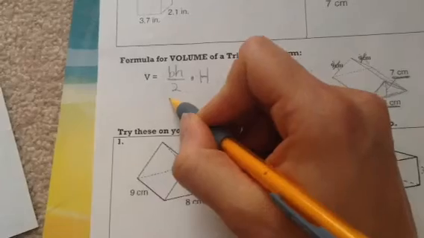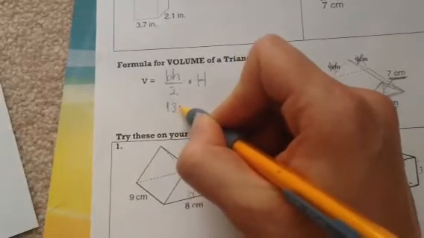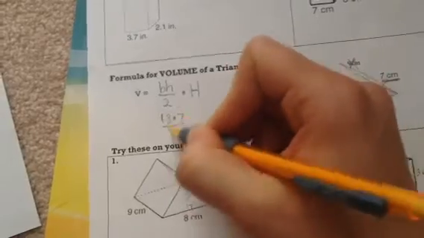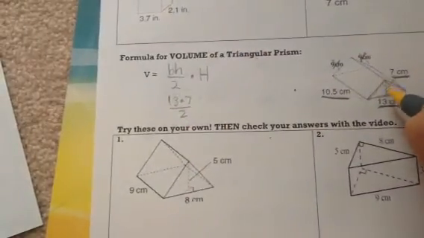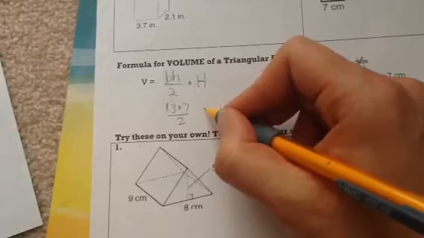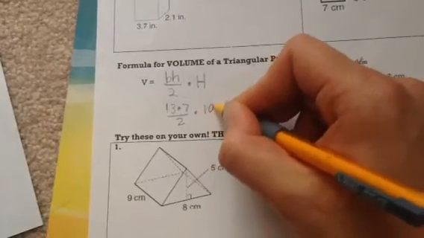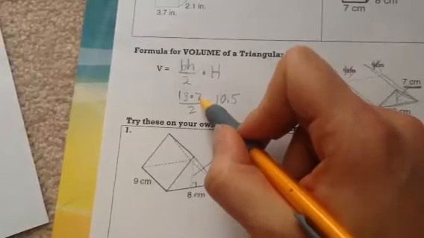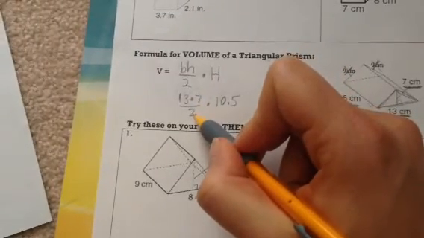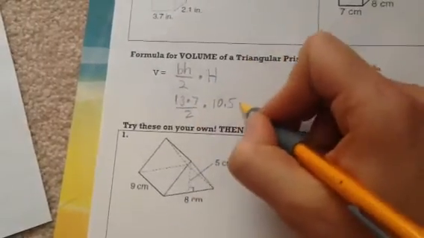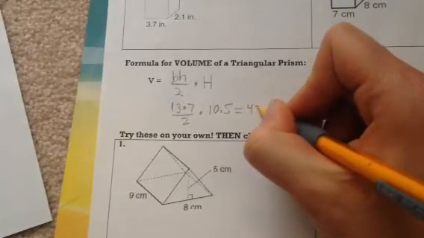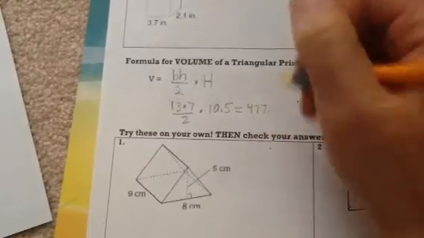So let's plug in these numbers. We have 13 for the base times 7 divided by 2. So that gives us the area of just the triangle. Then multiply it by the height, which is 10.5. So we do 13 times 7, which is 91, divided by 2, then times 10.5, and we get 477.75.